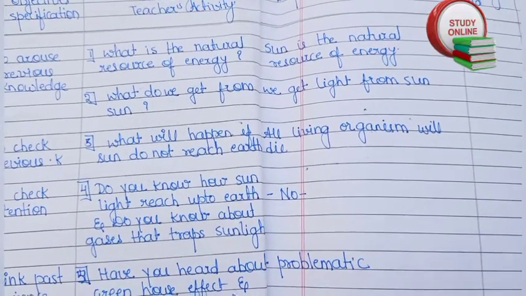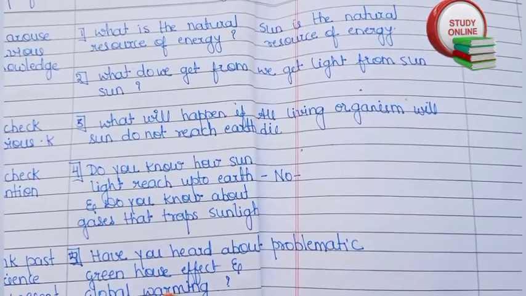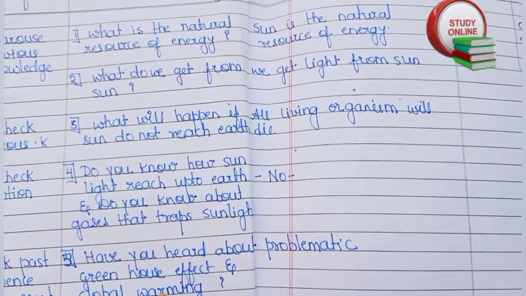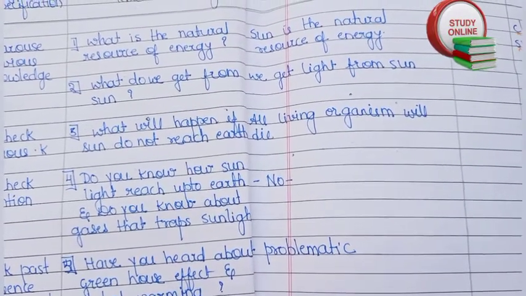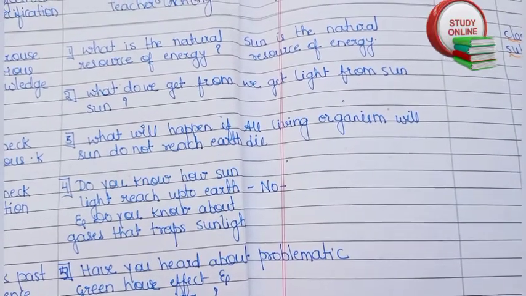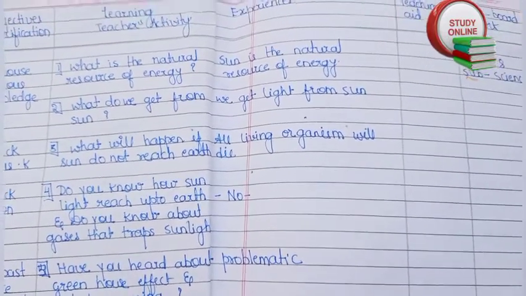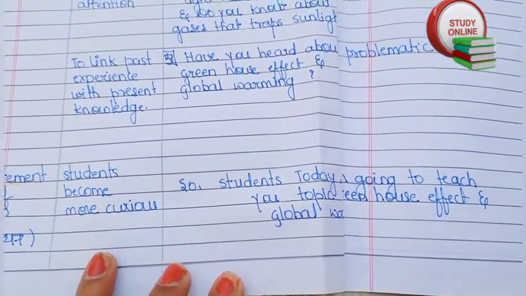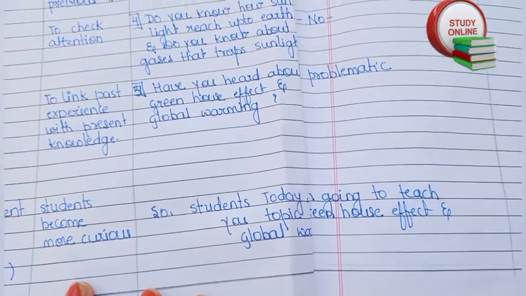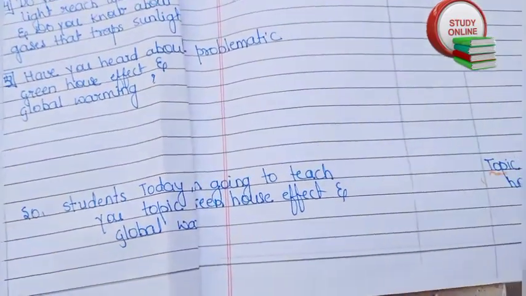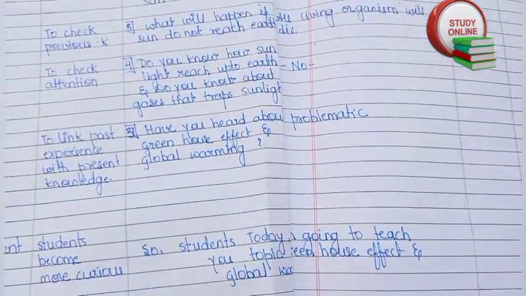What will happen if the sun does not reach earth? Then the student will answer, all living beings cannot live without it. Then we have to ask, do you know how sunlight reaches up to earth, and do you know about gases that trap sunlight? Then the student will say no. Last question, have you heard about the greenhouse effect and global warming? Here we have to explain and give the statement of our aim.